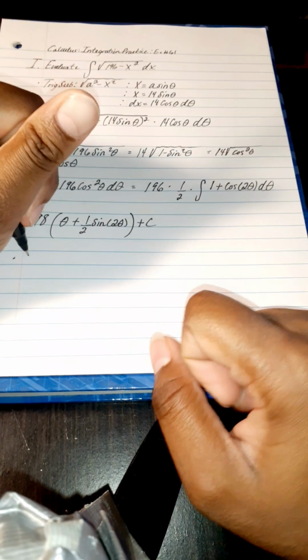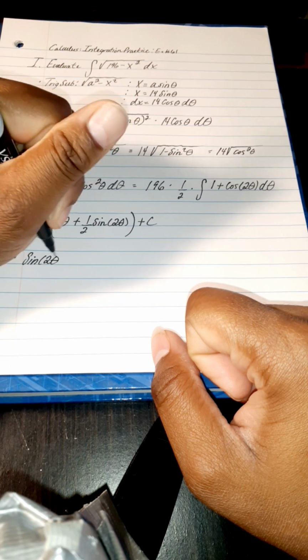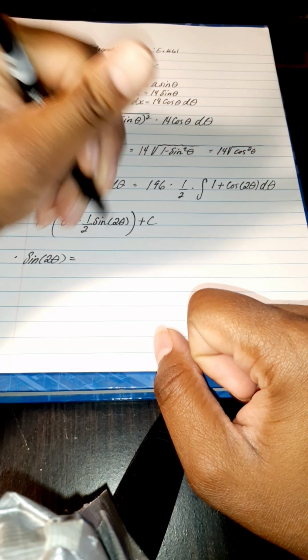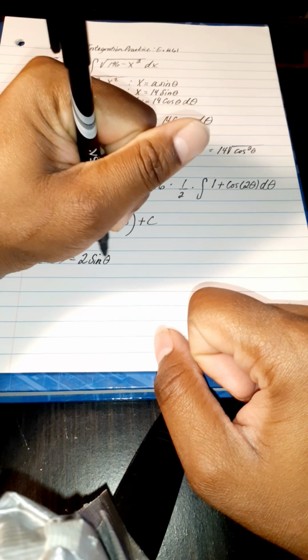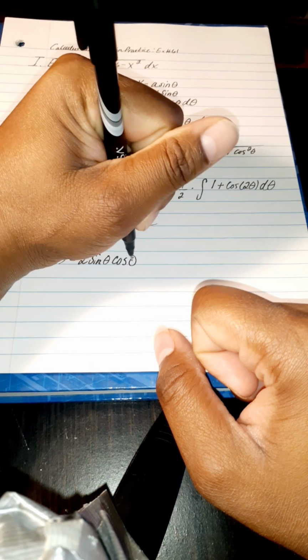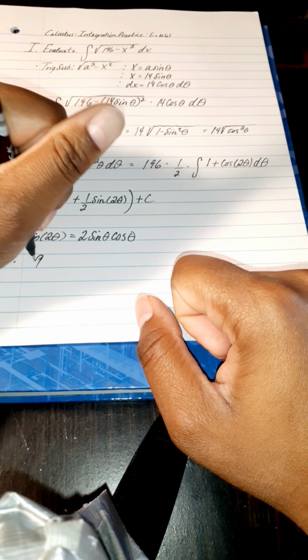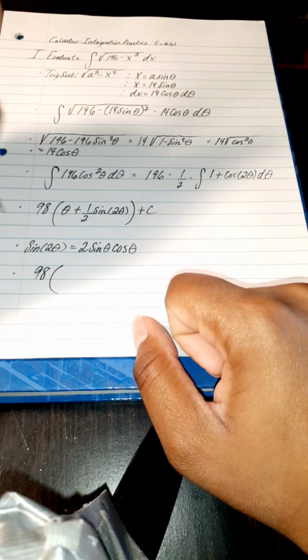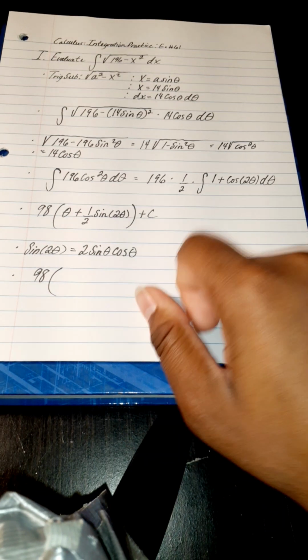So the first thing we need to do is to rewrite sine of 2 theta, which is a double angle identity. I can simply write that as 2 sine theta cosine theta. So now what we have is 98, which is on the outside there. We'll distribute the 98 in once we get to the end.